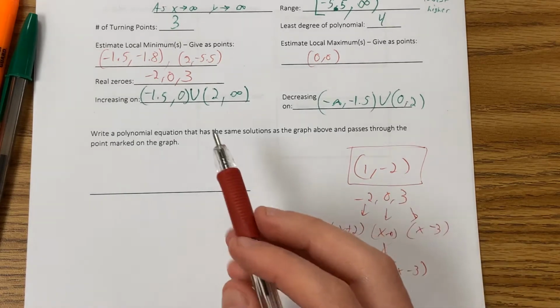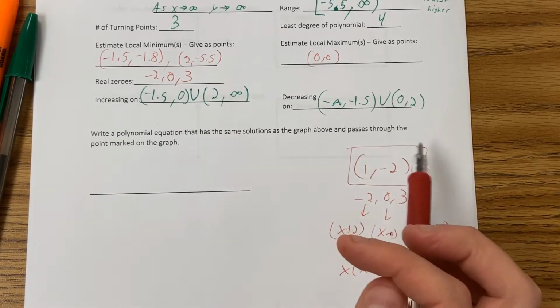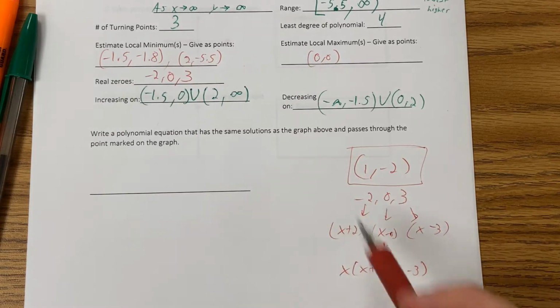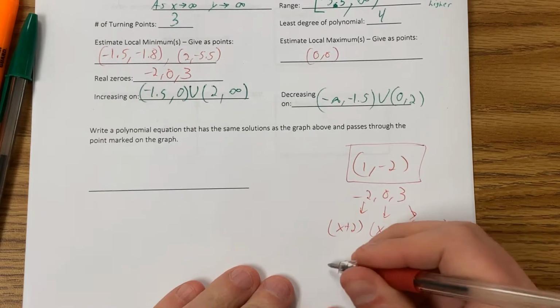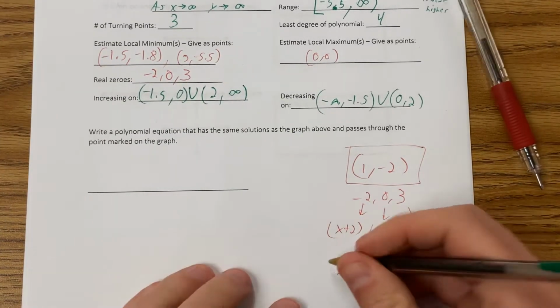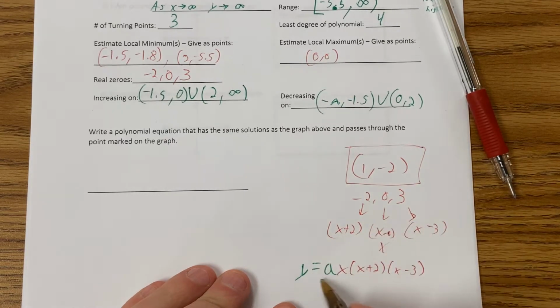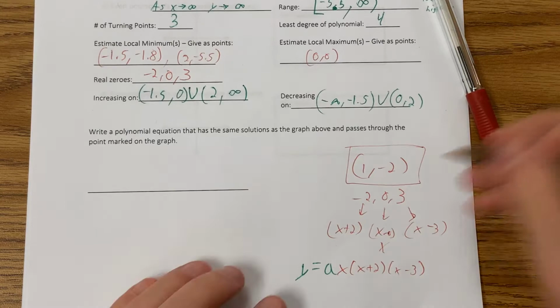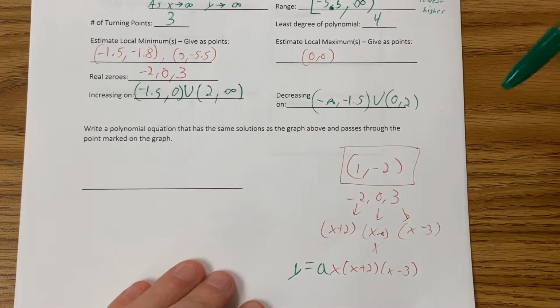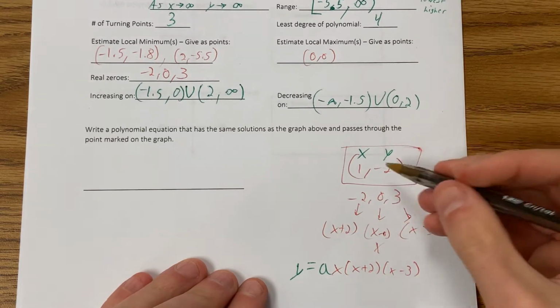On the previous video, we talked about, in the very beginning, how it said, assume the coefficient is 1. In this case, it doesn't say that because the coefficient is not 1. You have to find out what it is. So for the moment, we just call it an a. So y equals a times the stuff that we just found has to be there. And then you can use the ordered pair. Because remember, an ordered pair is an x and a y by definition.